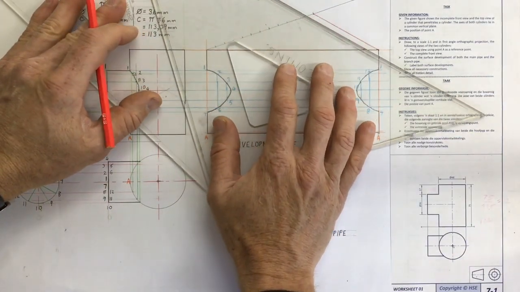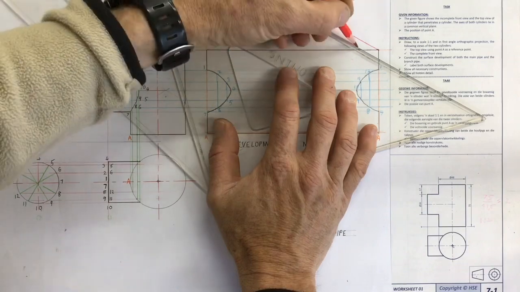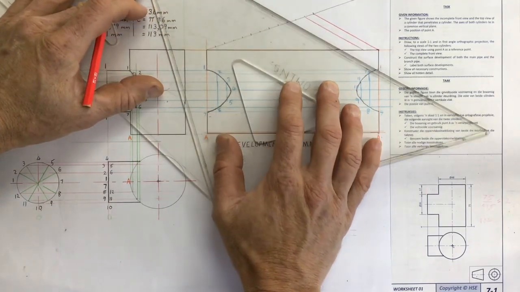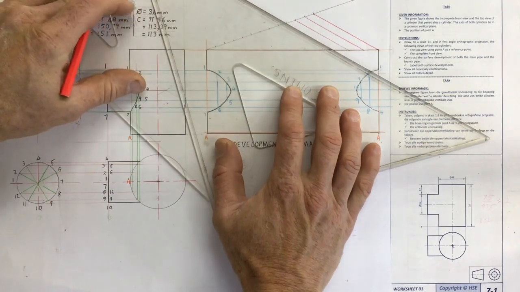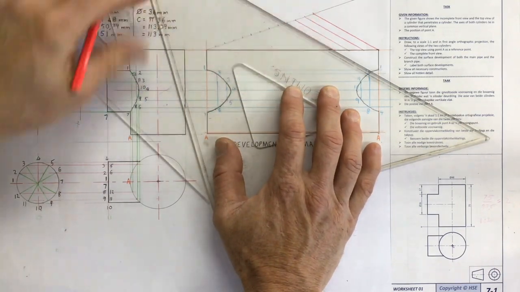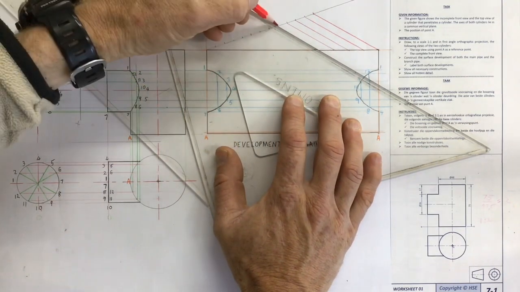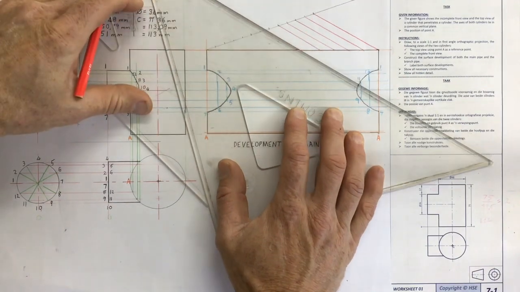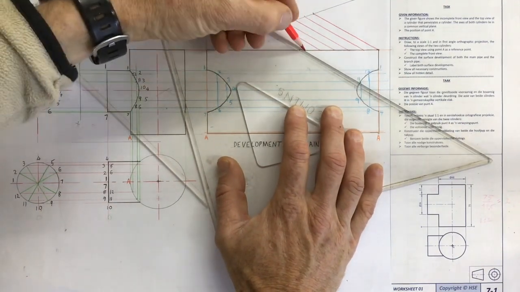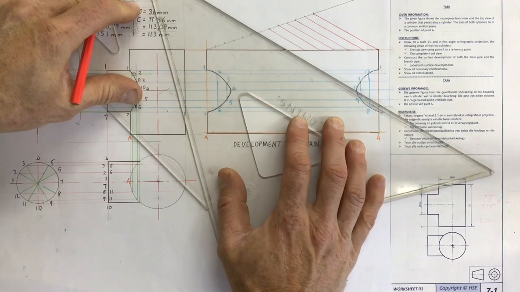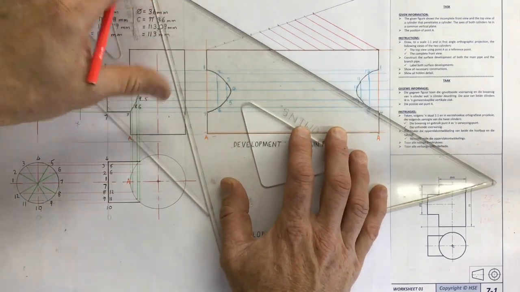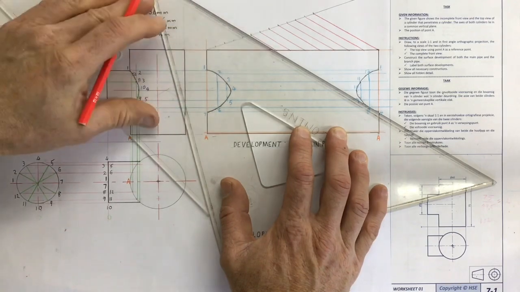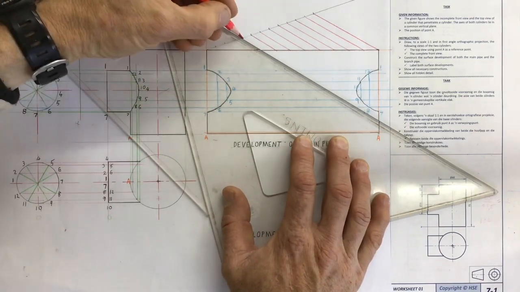There it is, slide that back, drawing a line coming over there, drawing a line going over there, keep it coming back, keeping those lines parallel all the way. And there we go, almost there.